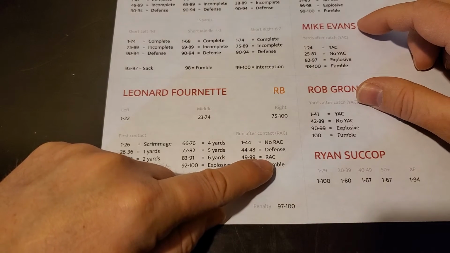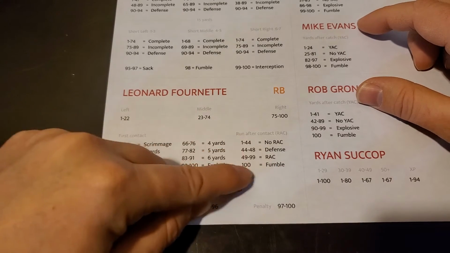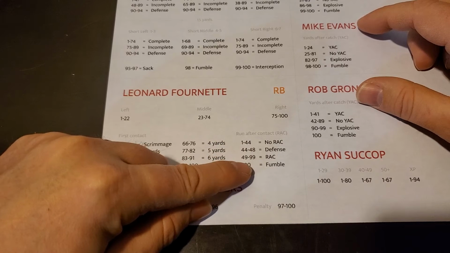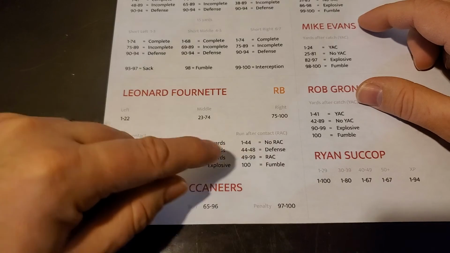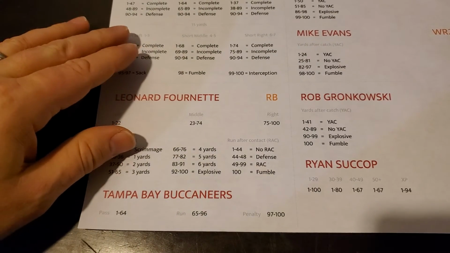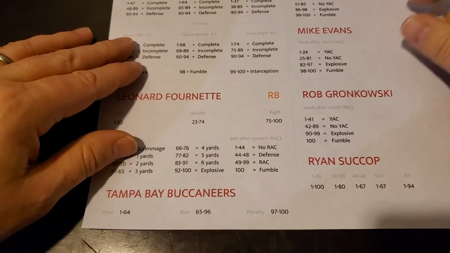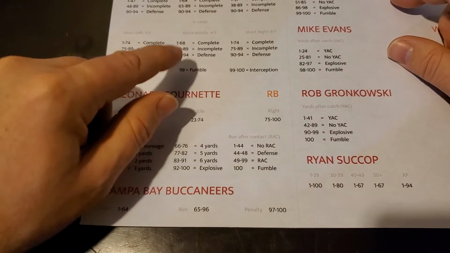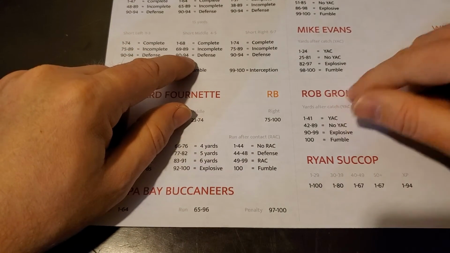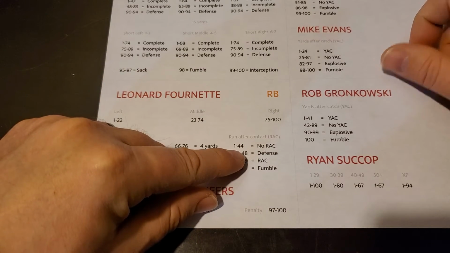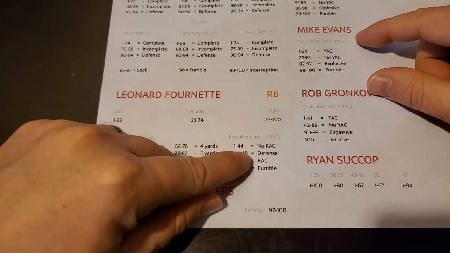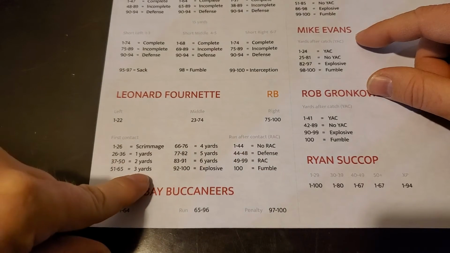But in our case, we have run after contact. So we're going to roll one more time. For the run after contact, you only roll the 1d10. It's just like the passes. To determine catch yards or yak yards, it's the same as the rack yards. So you roll 1d10, and then that number is going to be added to the 3 yards.